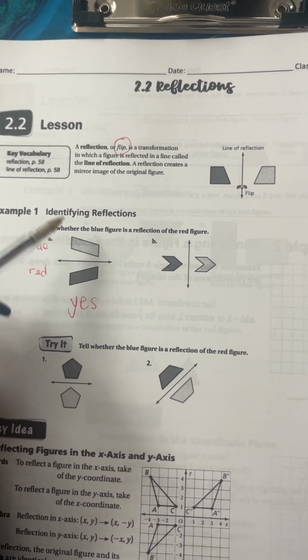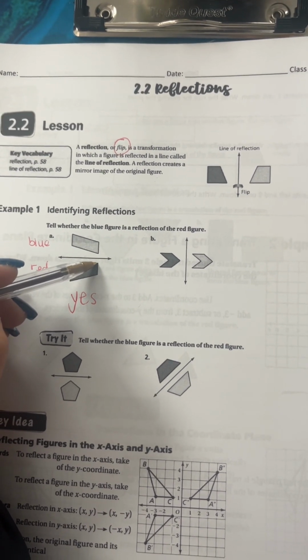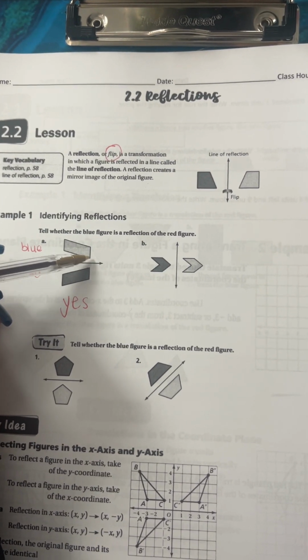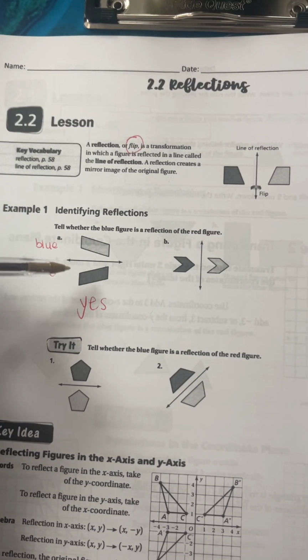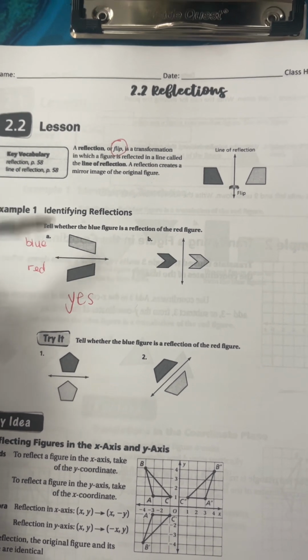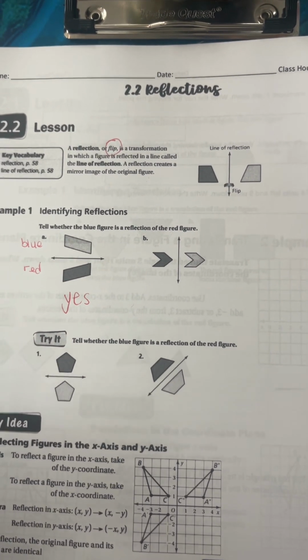You can compare all of the points and just see, did it kind of become the opposite? So this point initially was really close to the line. So when it flips, it still should be really close to the line, just on the opposite side. And the same thing's gonna happen with all the other points. This one was a little bit further away. So when it flips, it should still be a little bit further away on the opposite side.